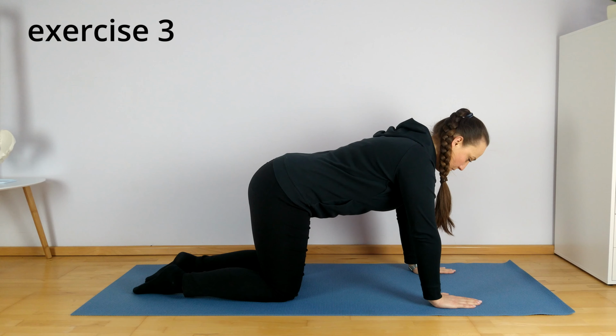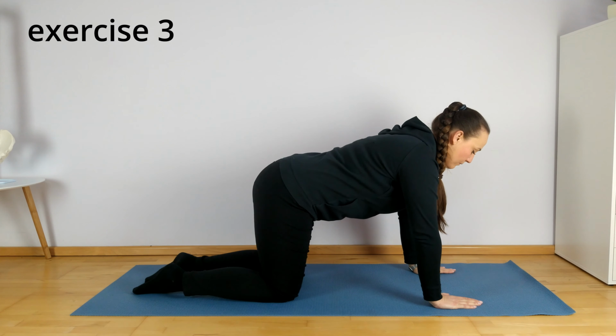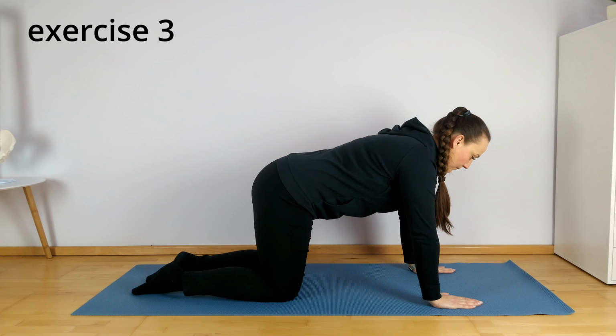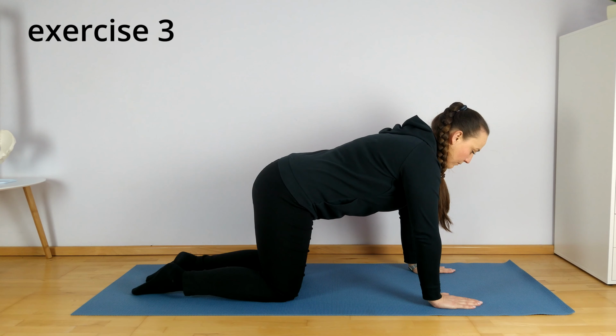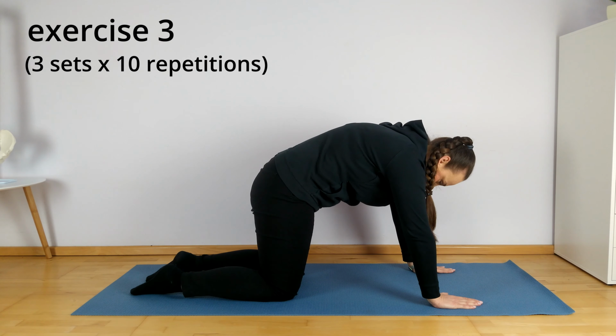Third exercise. On all fours, position the lumbar region in an intermediate position. Attention, we do not want to hyperextend, which looks like that. We do not bend the spine in this direction because we have instability to extension and we will worsen the condition. So we start in an intermediate position. Engage TRA and make a gentle flexion movement in the lumbar spine and then return to the starting position. Do 3 sets of 10 repetitions.